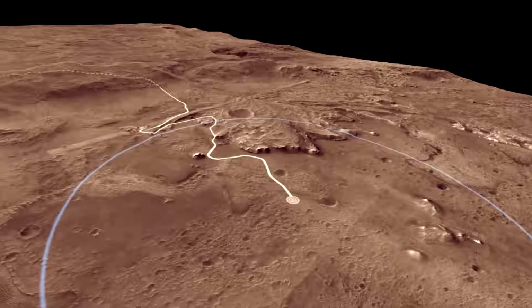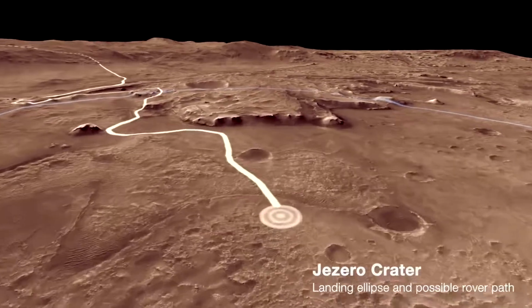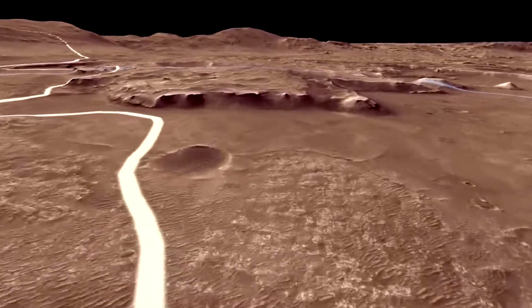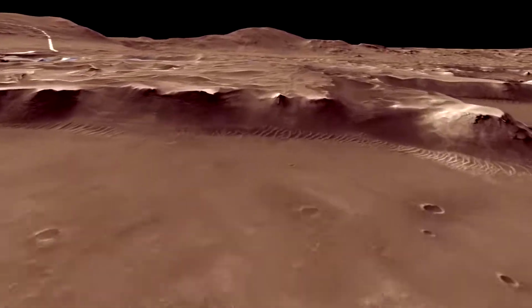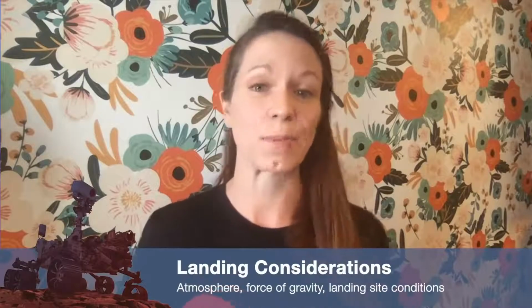And then what does the ground look like? Where are you trying to land? In the landing that we have for Perseverance at Jezero Crater, it turns out it's full of rocks, it has a cliff side, and it has sand dunes everywhere. So in order to make something that can land there, we need to think about where it is that we're going. With that in mind, what are some of the forces that are acting on the spacecraft during landing?